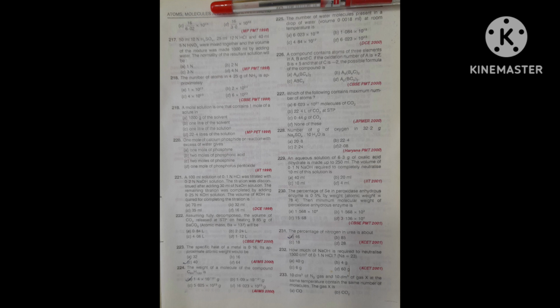Again one more time I am reading the question. How much NaOH is required to neutralize 1500 ml of 0.1 NaCl? ml is equal to centimeter cube, you should know. cm cubed. Then, how much NaOH is required to neutralize 1500 centimeter cube of 0.1 NaCl? Sodium is equal to 23. First option is 40 gram, second option is 4 gram, third option is 6 gram, fourth option is 60 gram.